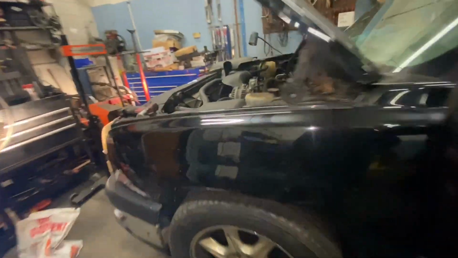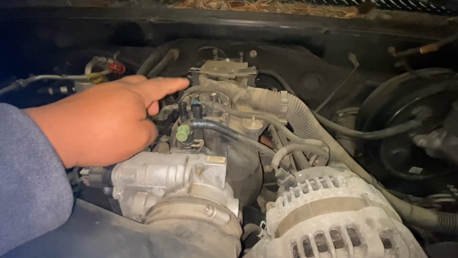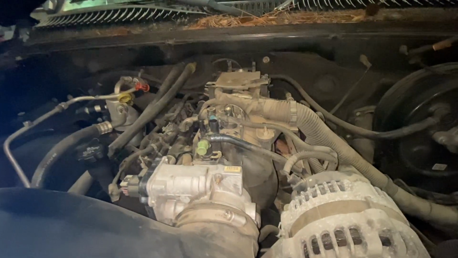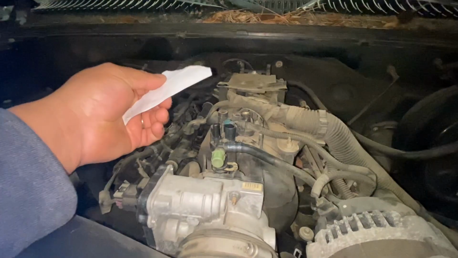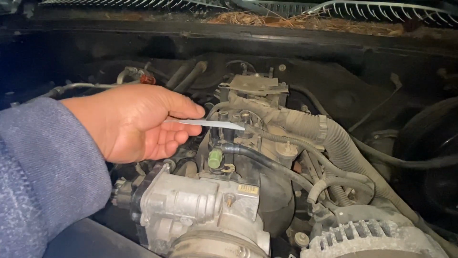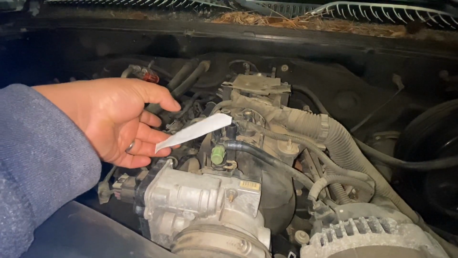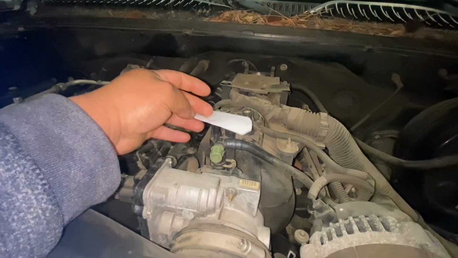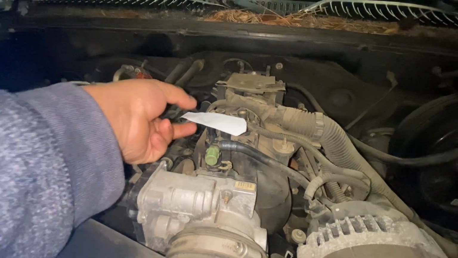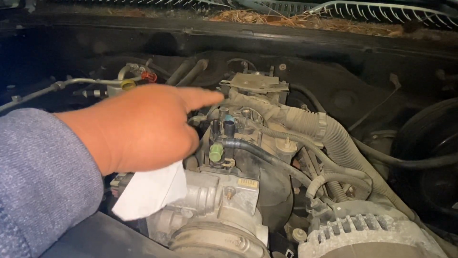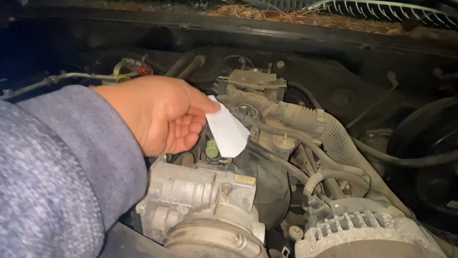All right. Good. All right. So we put the paper, and it's holding it. See? It should not hold. Look.